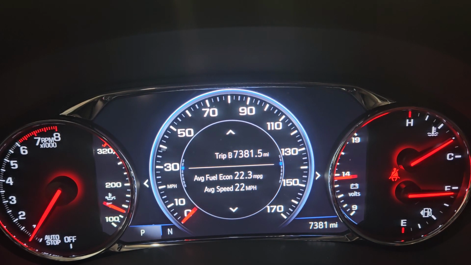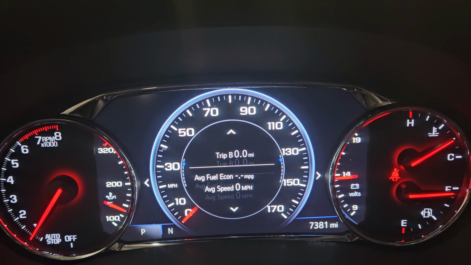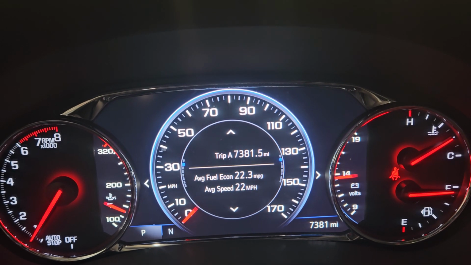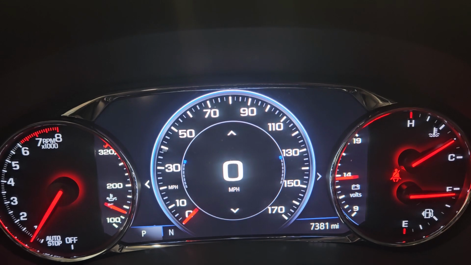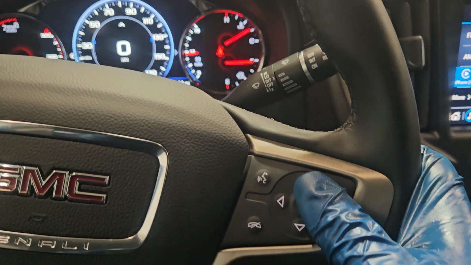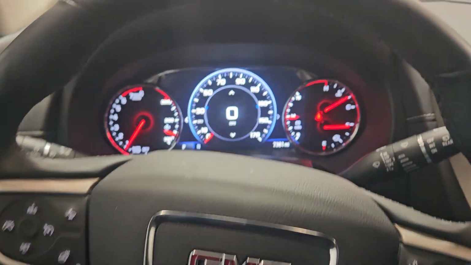You can go ahead and reset the trip to 0. Reset that trip to 0 as well. And then you can leave it at that. That's it.